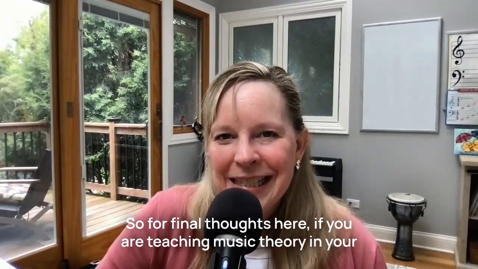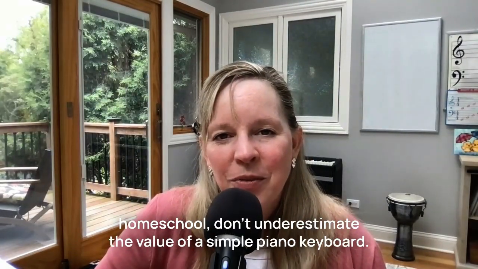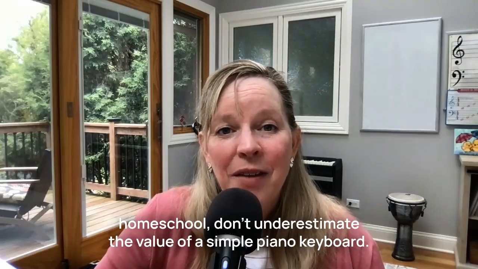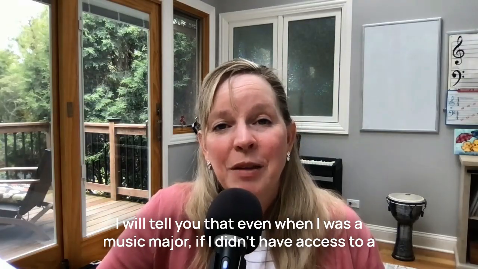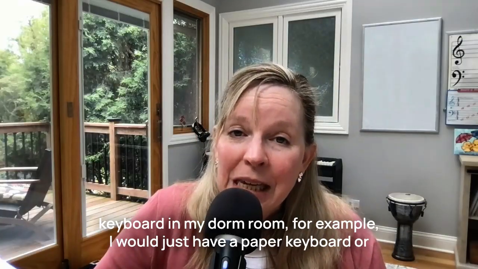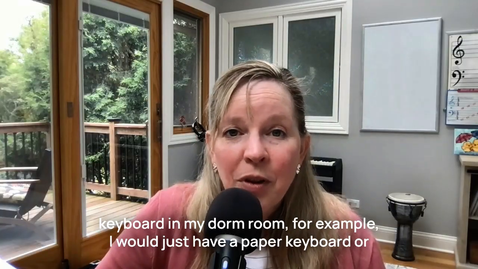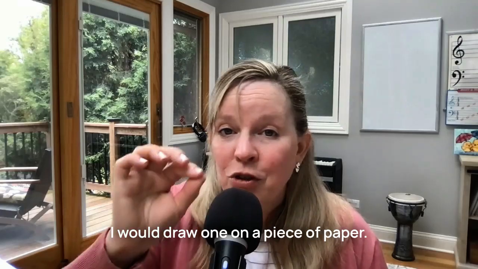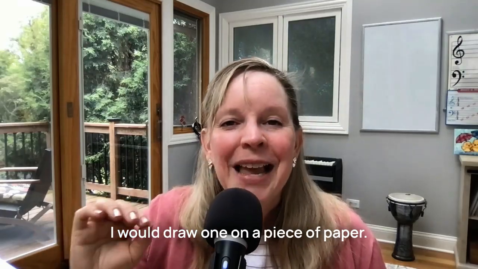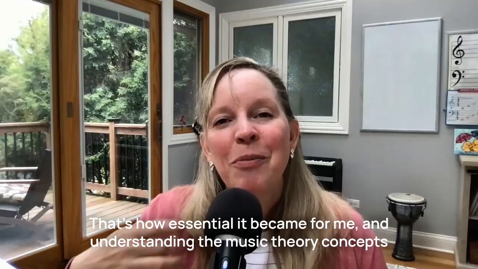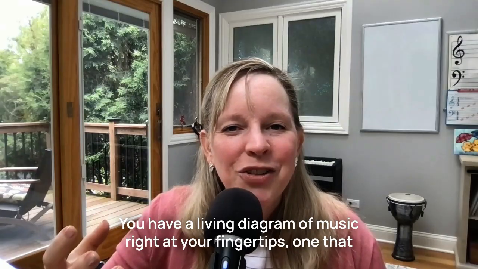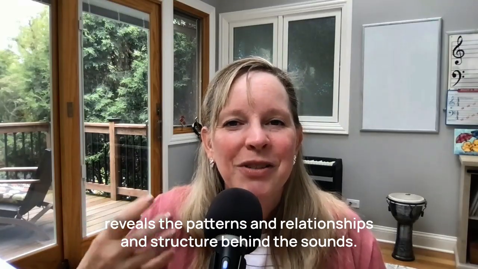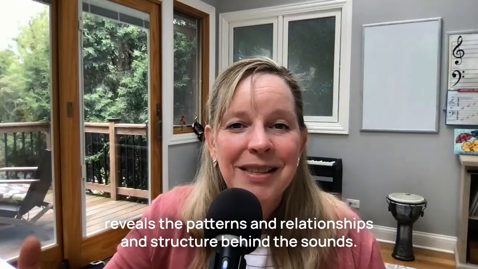So, for final thoughts here, if you are teaching music theory in your homeschool, don't underestimate the value of a simple piano keyboard. I will tell you that even when I was a music major, if I didn't have access to a keyboard in my dorm room, for example, I would just have a paper keyboard or I would draw one on a piece of paper. That's how essential it became for me in understanding the music theory concepts and applying them to the work I was doing. You have a living diagram of music right at your fingertips, one that reveals the patterns and relationships and structure behind the sounds.